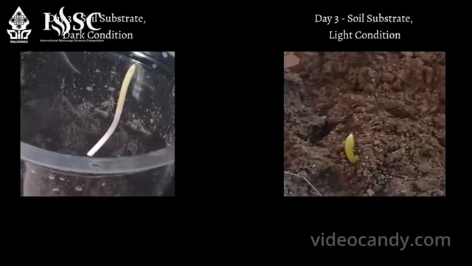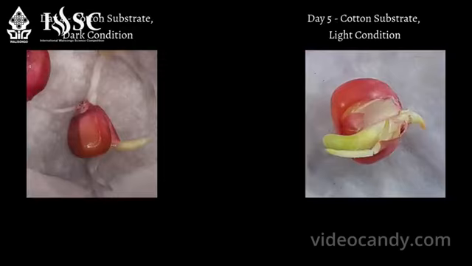On day 1, corn seed in the soil substrate showed no visible sign of growth. By day 3, a clear difference emerged. In the dark condition, the shoot elongated rapidly, but the leaf primordia had not yet appeared. Meanwhile, in the light condition, shoot growth was slower, but the leaf primordia began to emerge. In the moist cotton substrate with ecoenzyme solution, day 1 was seen as the initial setup with no visible growth.